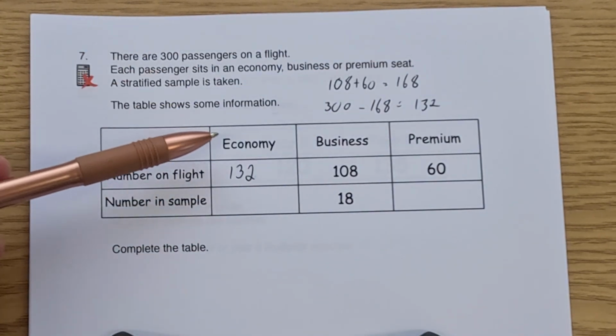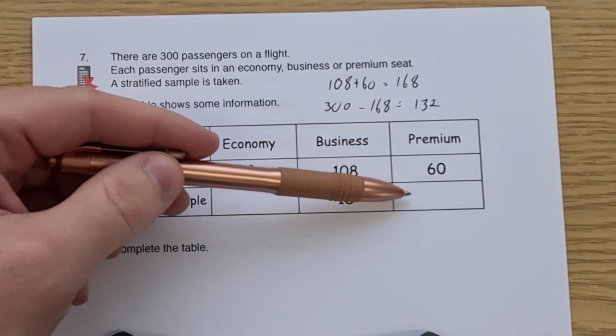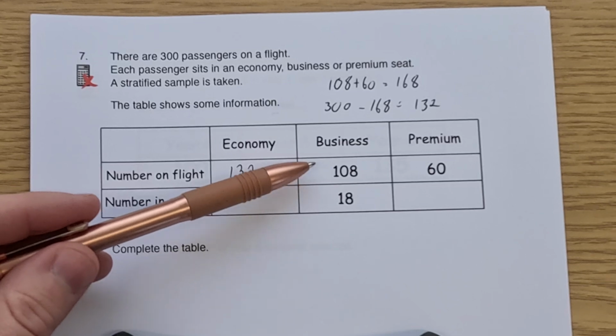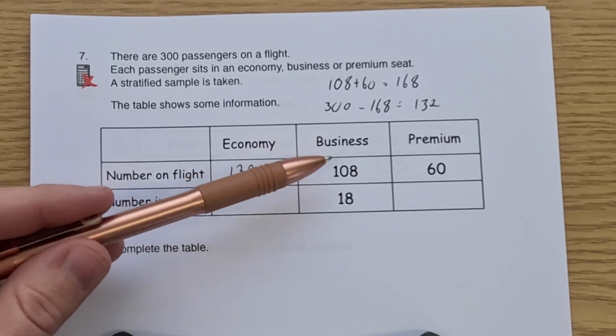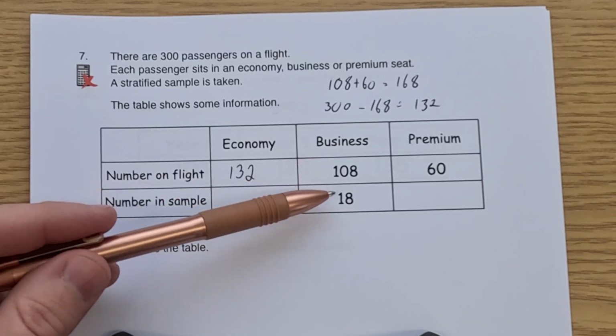Okay, now what we need to do is work out how many economy passengers are in the sample and how many premium passengers are in the sample. So what we notice here is that we've got the information on how many business passengers are on the flight and how many business passengers are in the sample. There's 108 business passengers on the flight and there's 18 in the sample.